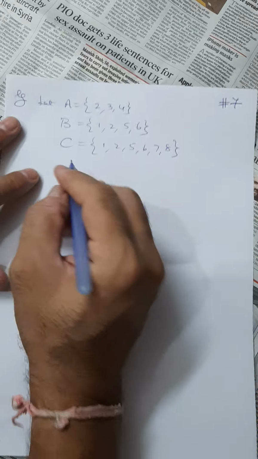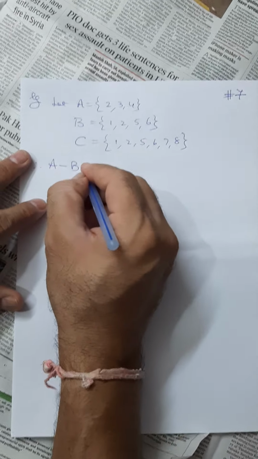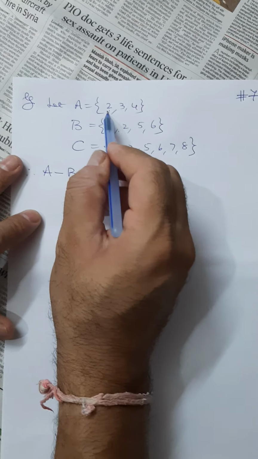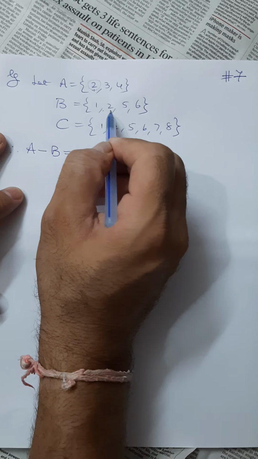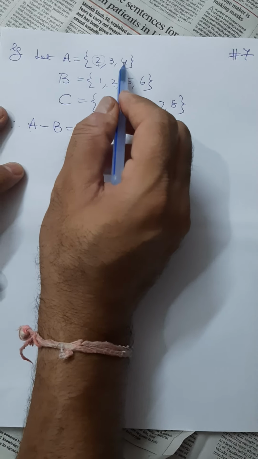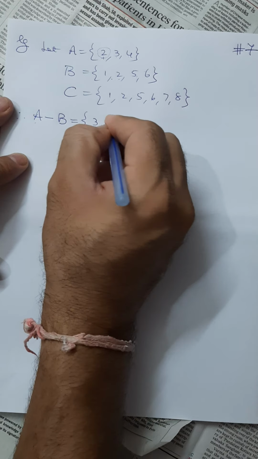So let me find some difference sets. I'll find first A minus B. All members of A which are not in B. 2 is present in B, so it cannot be here. 3 is not present in B, 4 is not present in B. So this is 3, 4.